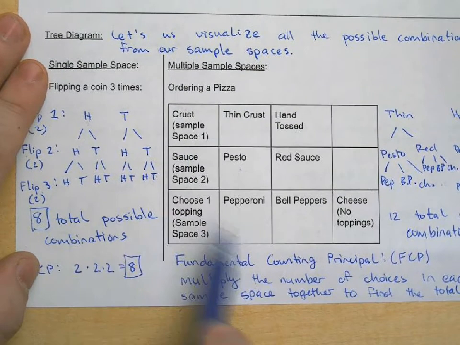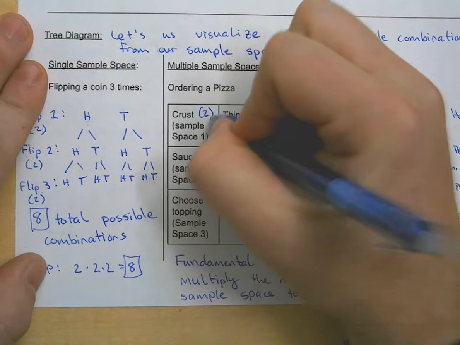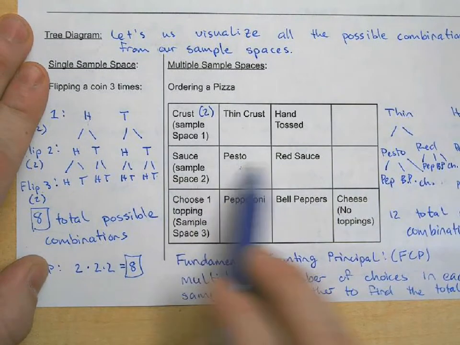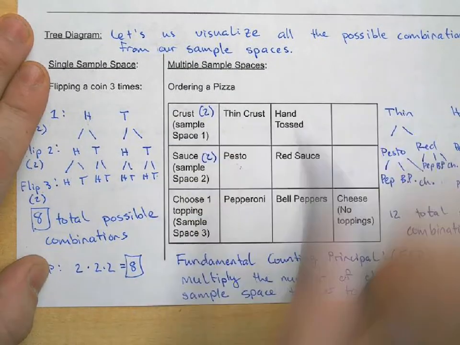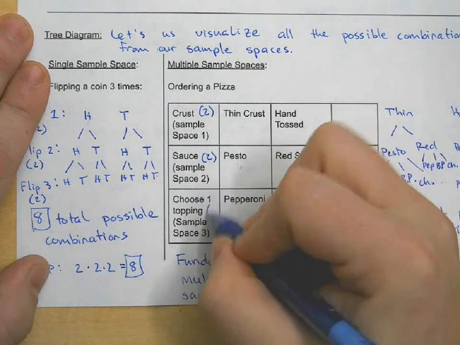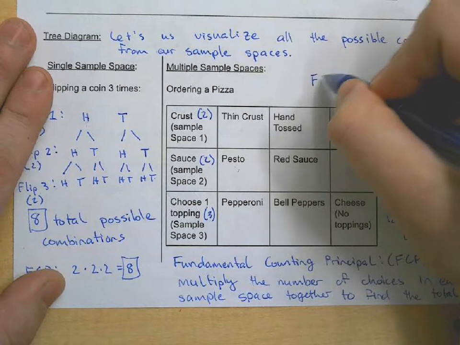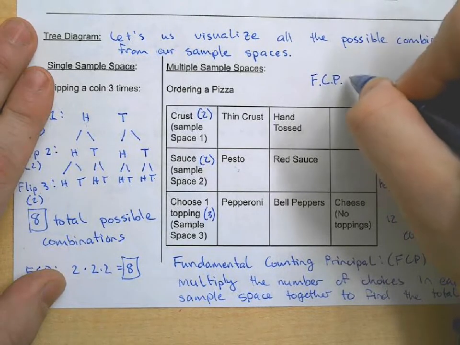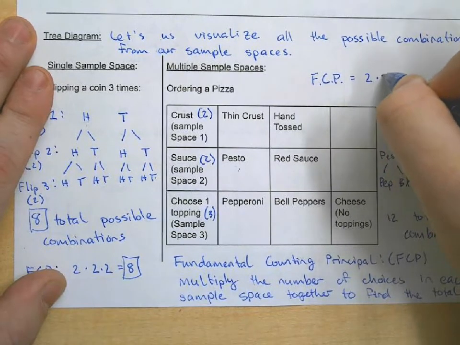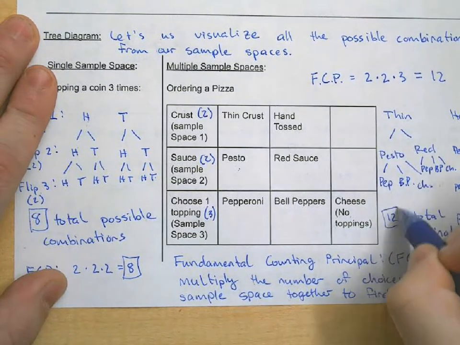So in my sample space 1 over here, let's verify our pizza. There's 2 options. My next sample space, there's 2 options. And then my sample space for my toppings, there's 1, 2, 3 options. So using my fundamental counting principle, I can say 2 times 2 times 3, and that will equal 12.